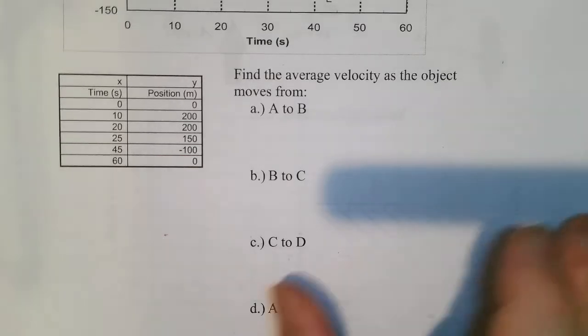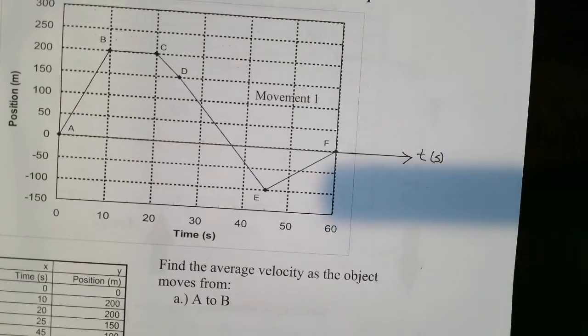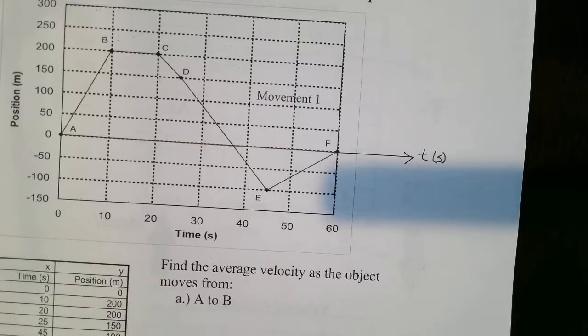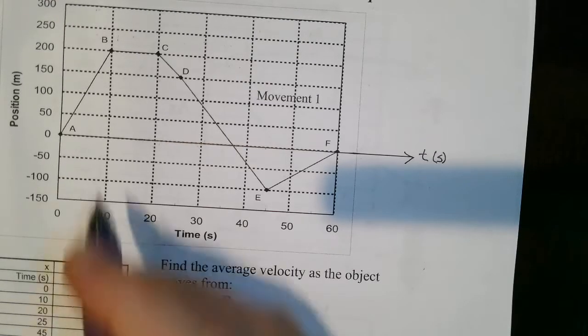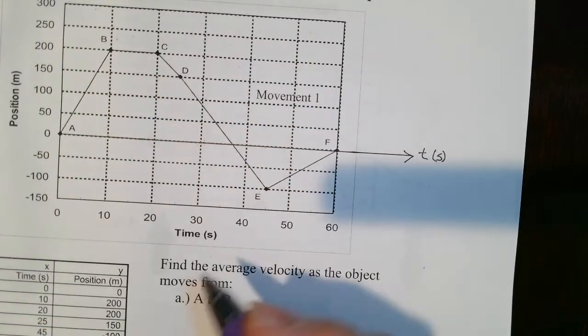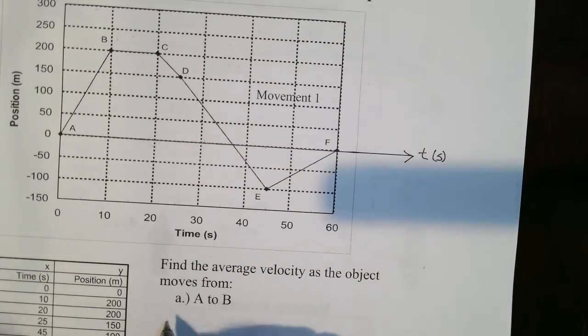All right, so let's take a look at finding the average velocity as the object moves from A to B. From A to B, my average velocity is simply nothing more than position B minus position A, divided by TB minus TA, right?